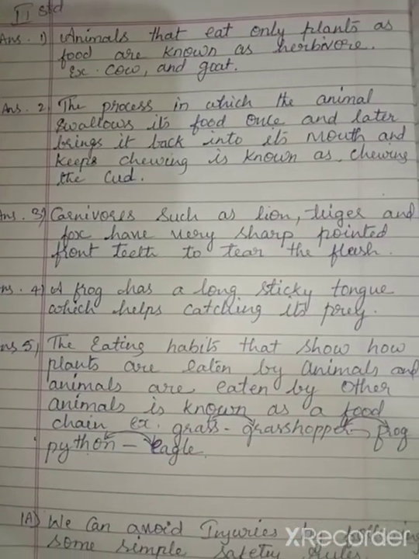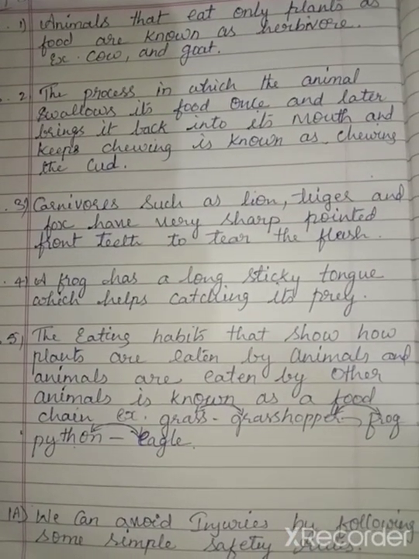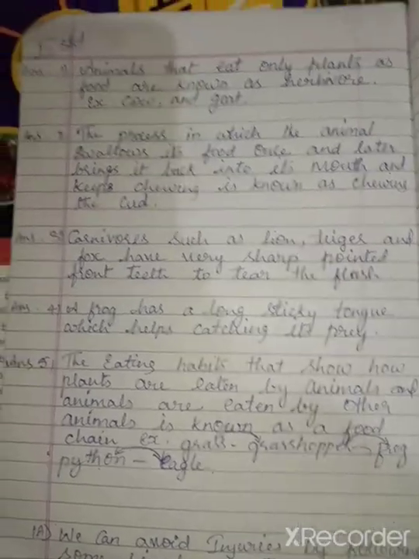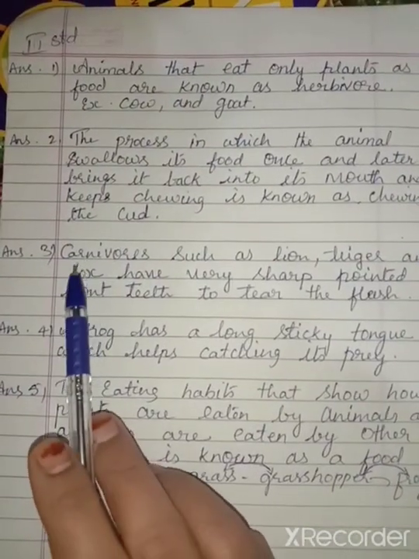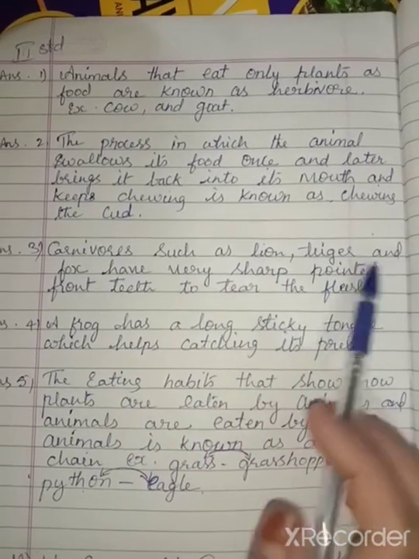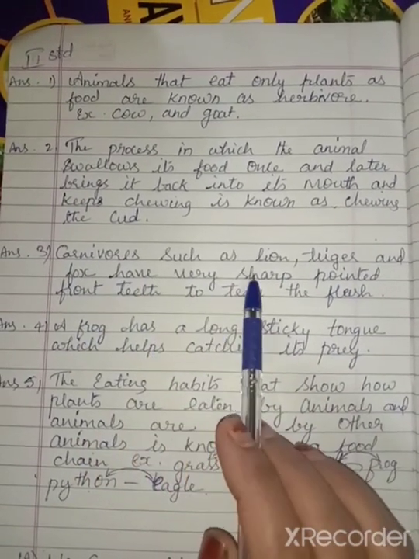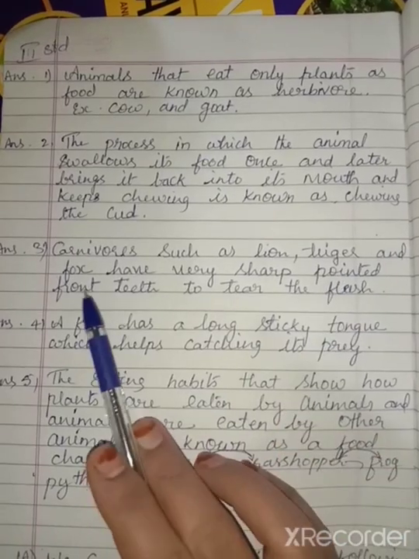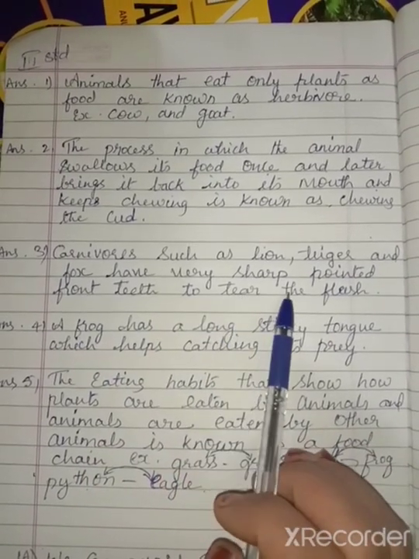So what is the third one? What kind of teeth do carnivores have? Carnivores such as lion, tiger and fox have very sharp pointed front teeth to tear the flesh.